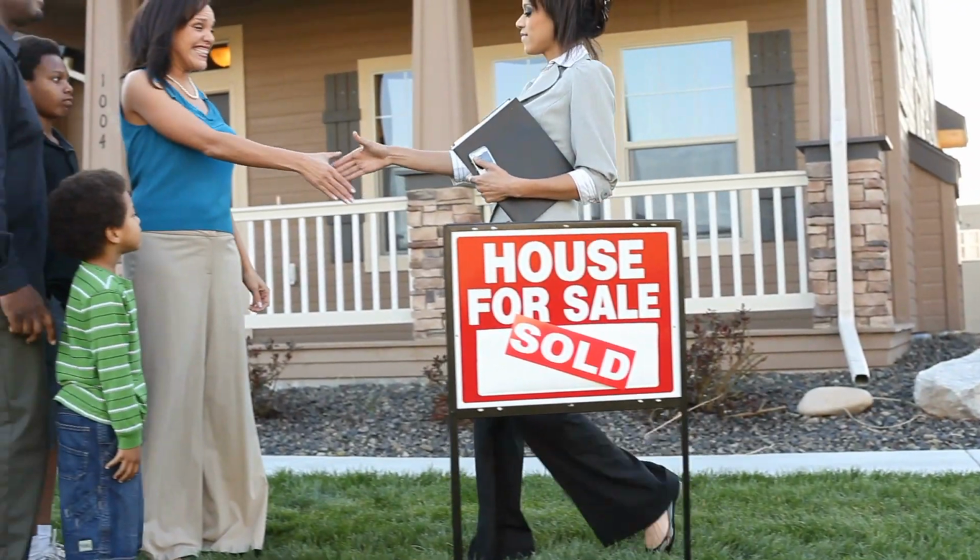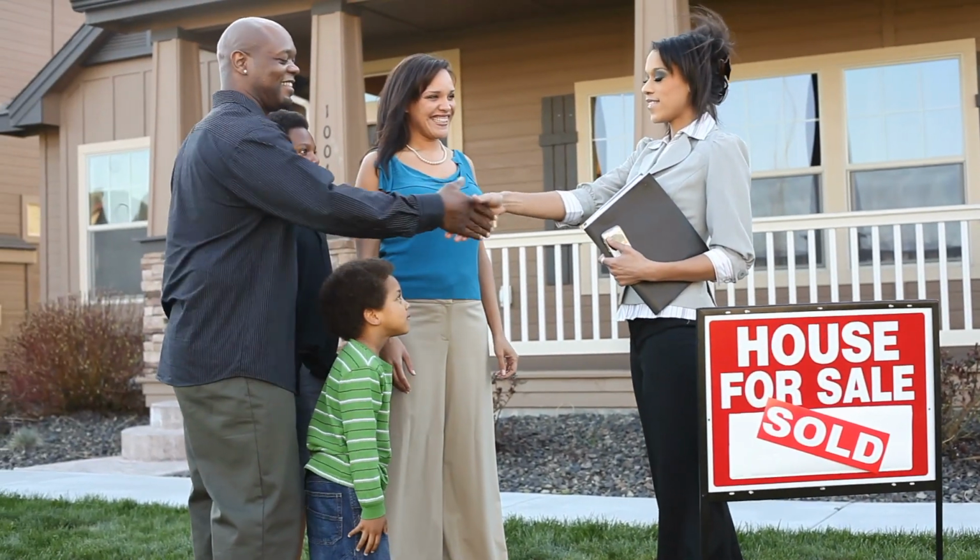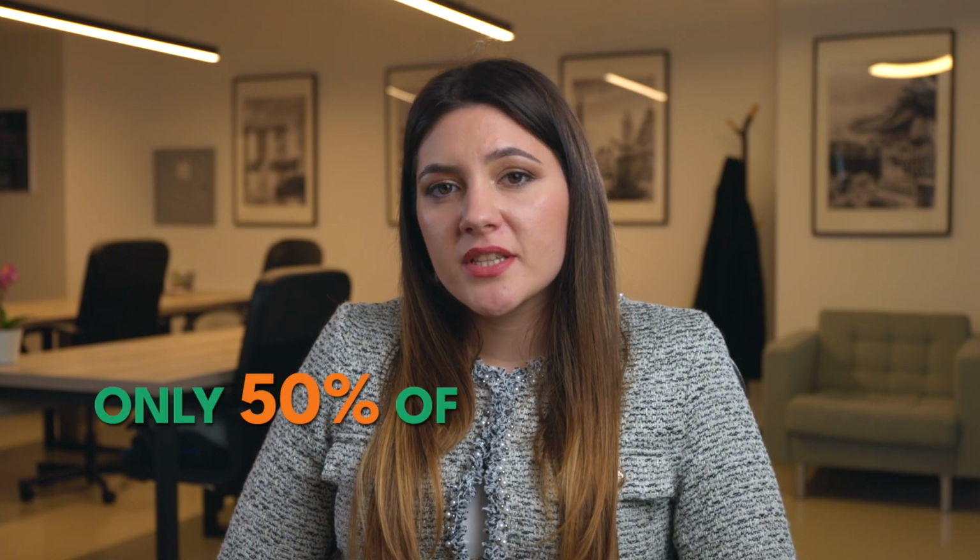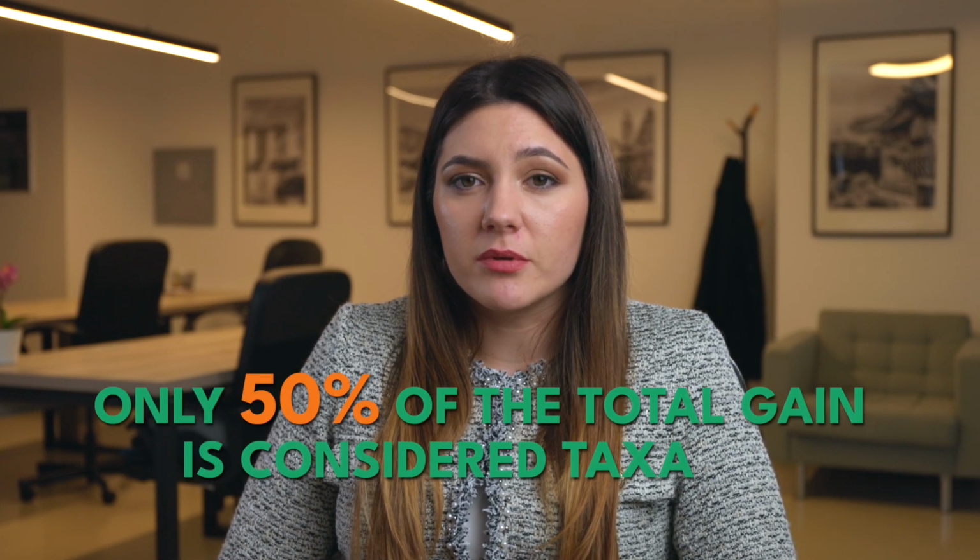When you leave Canada, the government considers you to have sold certain types of assets, even if you have not actually sold them, at their fair market value, and to have immediately reacquired them for the same amount. Now, this is called a deemed disposition, and you may generally have to report any capital gain that may arise from that disposition. Even if this happens and you have some capital gains tax to pay, it is important to know that only 50% of the total gain is considered taxable in Canada.